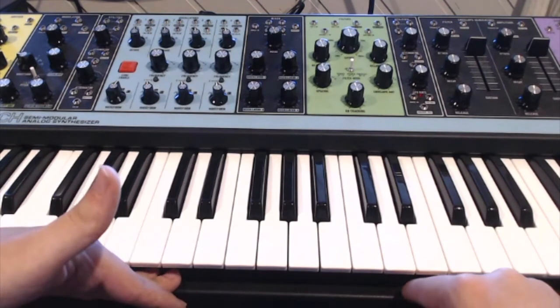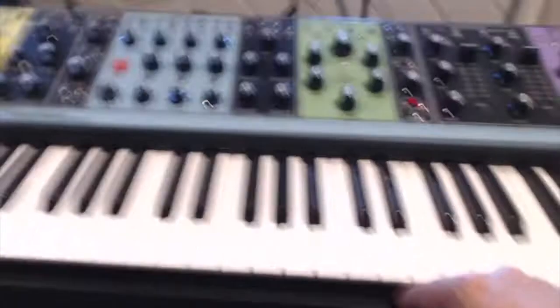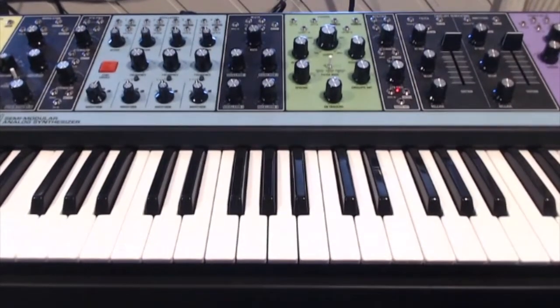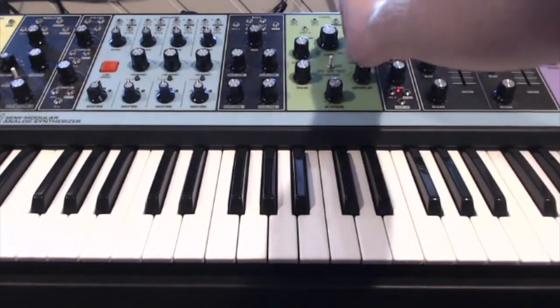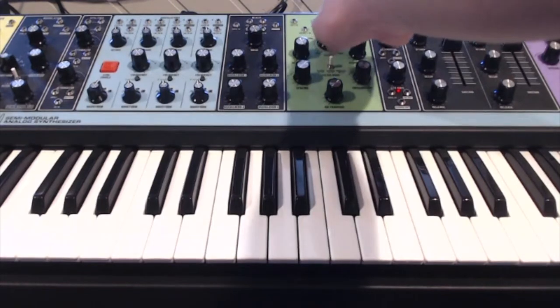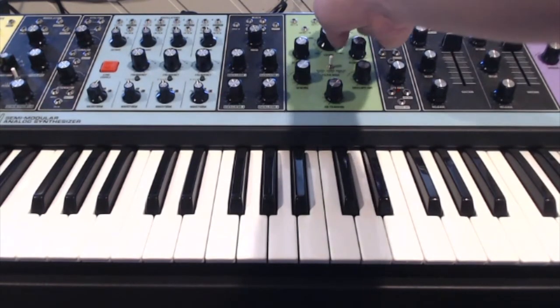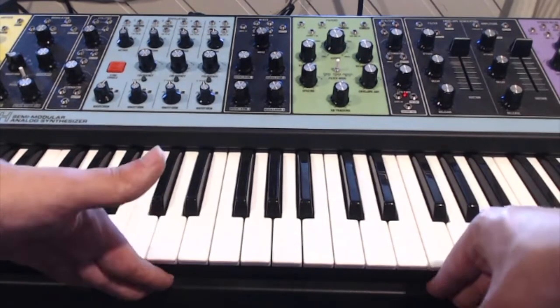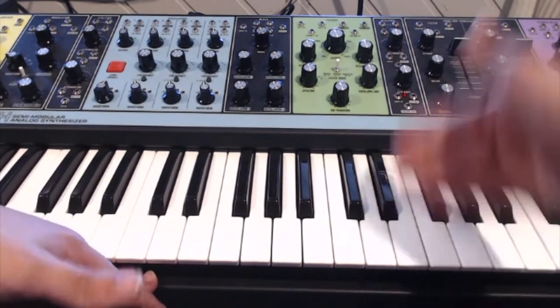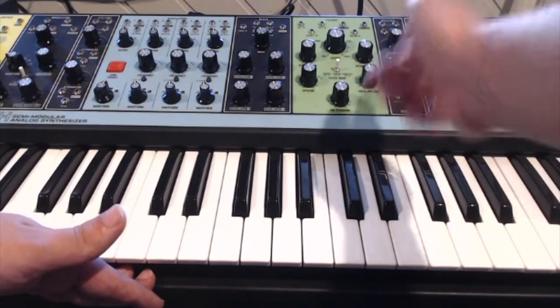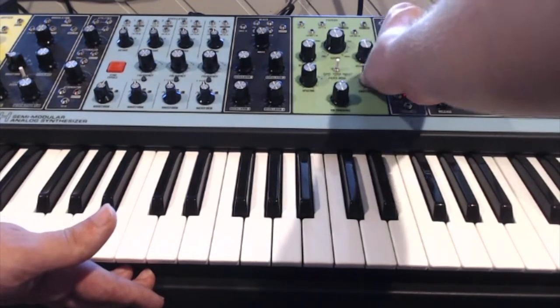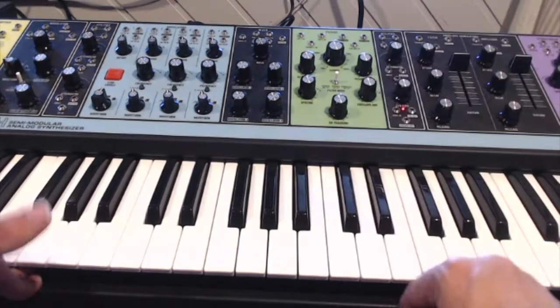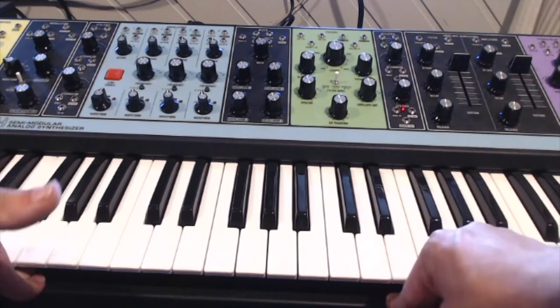Next, we're going to go ahead and put the resonance all the way up. And then the filter down to about 25%. You're not going to hear a sound yet, but you will after this next step. We're going to take the envelope amount, and we're going to put it slightly above 25%. Right now, whatever note you play will sound the same.